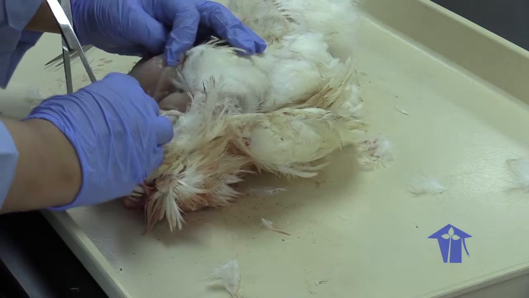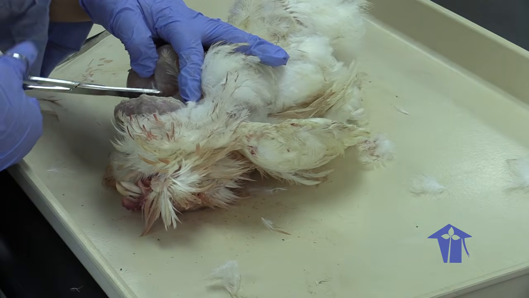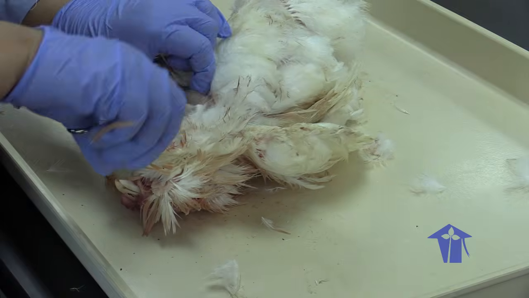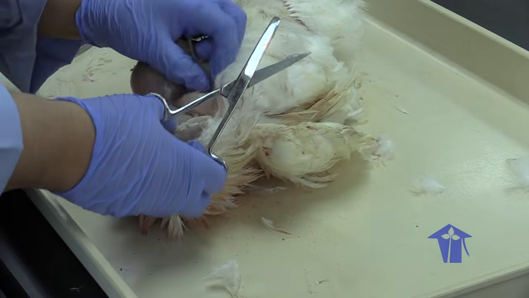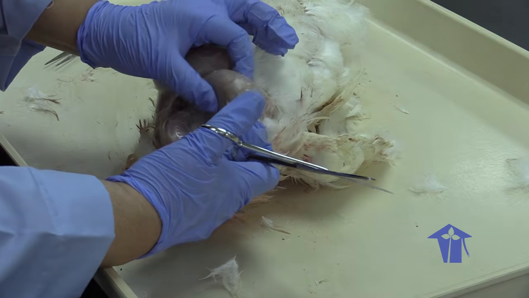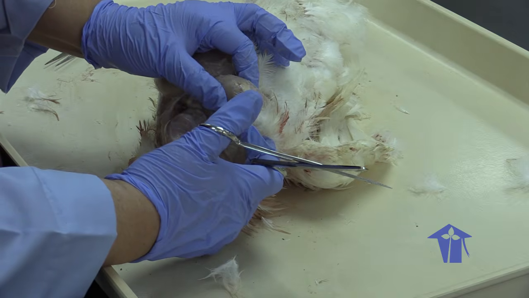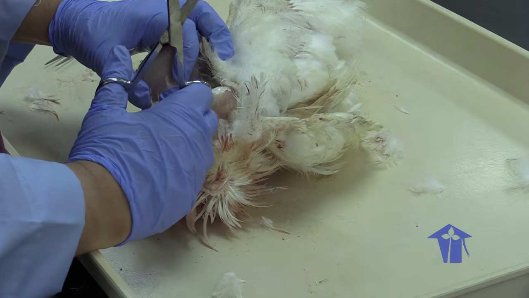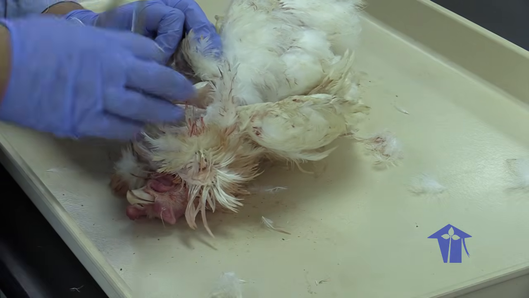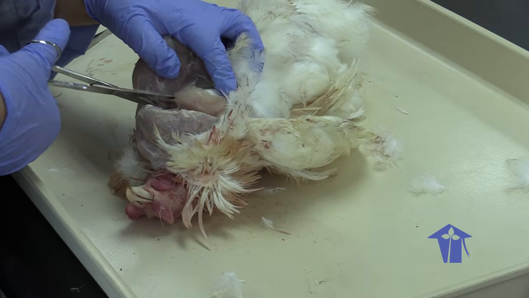And of course, a busy cook would have had this drawn and quartered by now. Okay, so this crop is actually full of food, of grain, of the chicken feed. And it's probably going to smell like death if I open it, so I'm trying very hard not to open it.